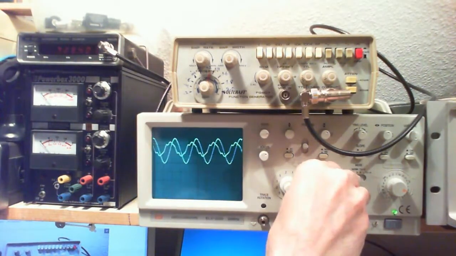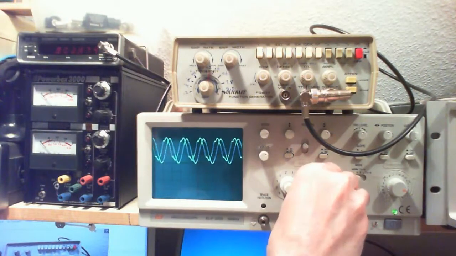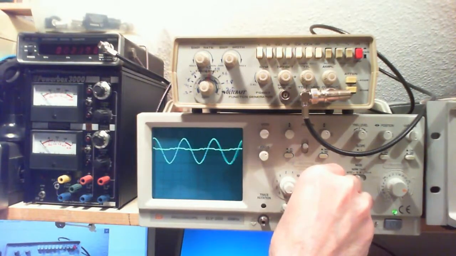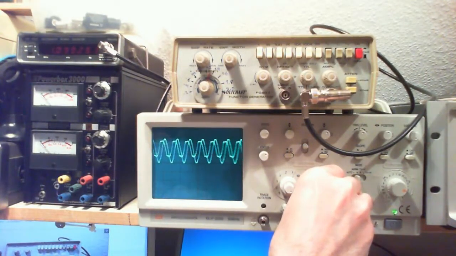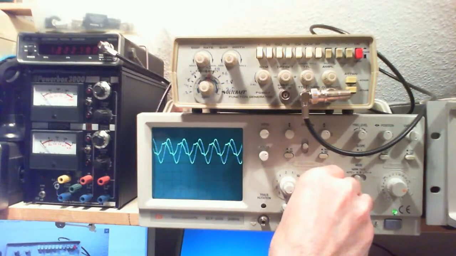And I want to get to some point where I can actually read something on this signal. So I go back in, and I want to go somewhere.